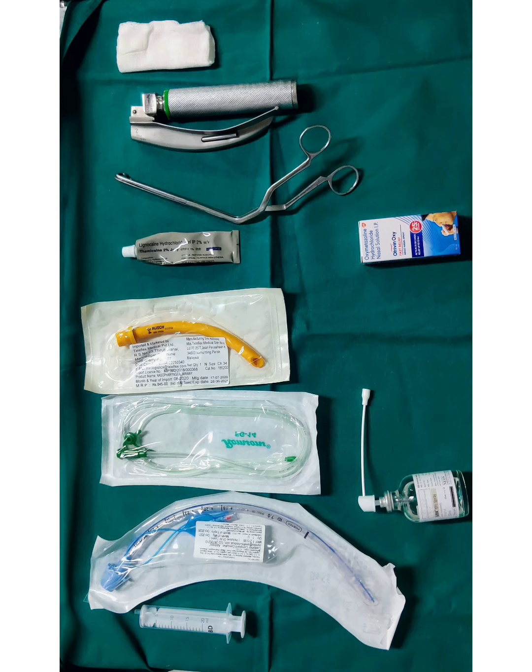Apart from routine preparation of the airway trolley for intubation, we also need Otrivin drops, that is, oxymetazoline hydrochloride nasal drops, which is a vasoconstrictor and reduces the associated mucosal bleeding. Lignocaine jelly lubricates the nasal passage to allow smooth passage of the endotracheal tube, and also lubricates the endotracheal tube, especially the cuff.